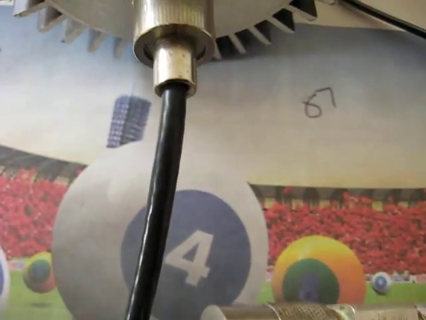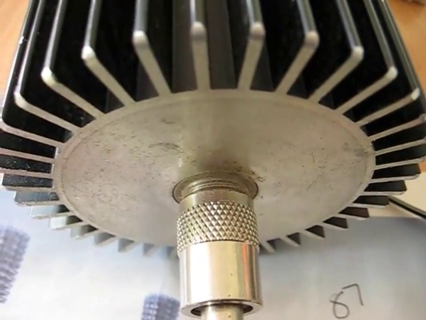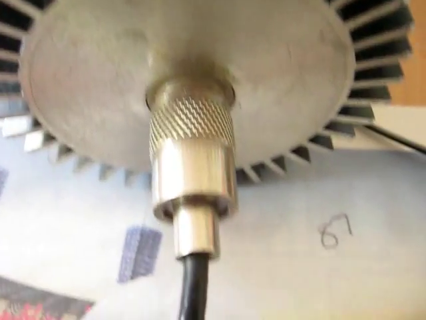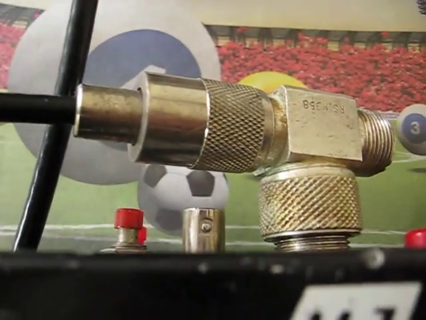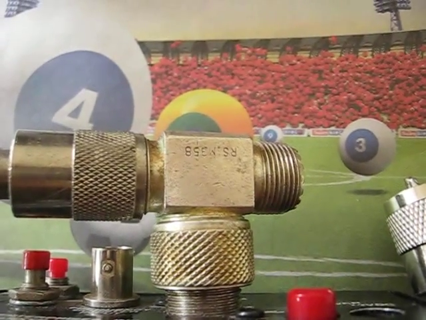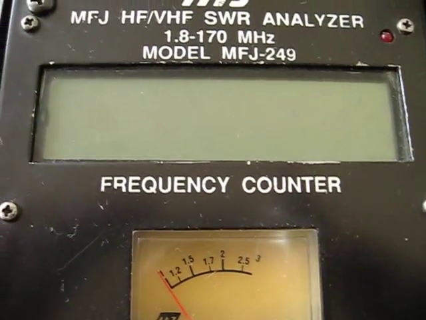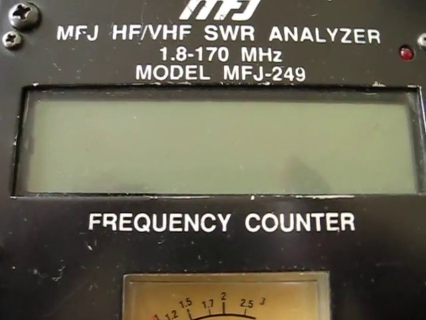And short coax to your dummy load. So the dummy load goes in one side of the T and the coax goes in the other, and then just look for the dip, which I'll demonstrate to you.